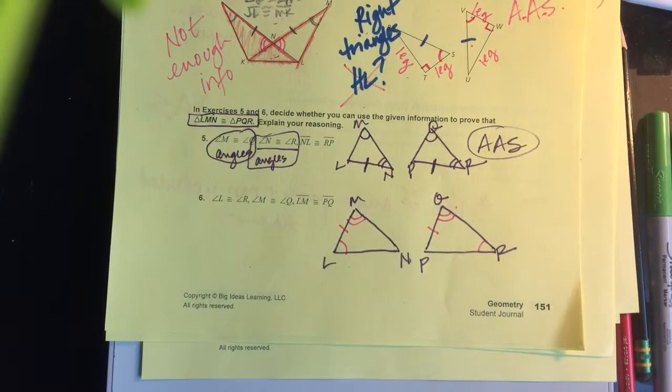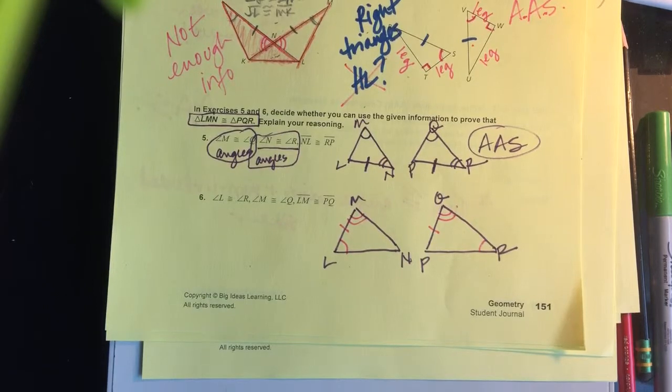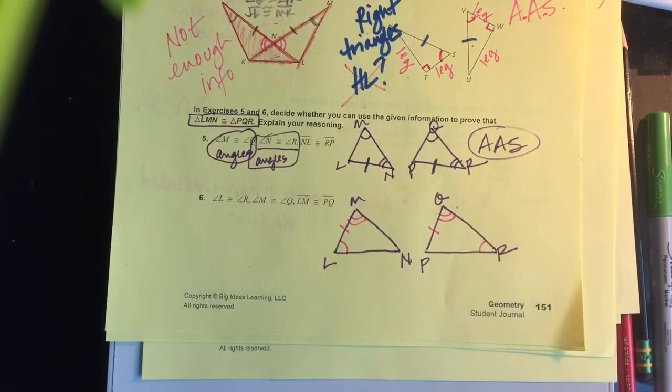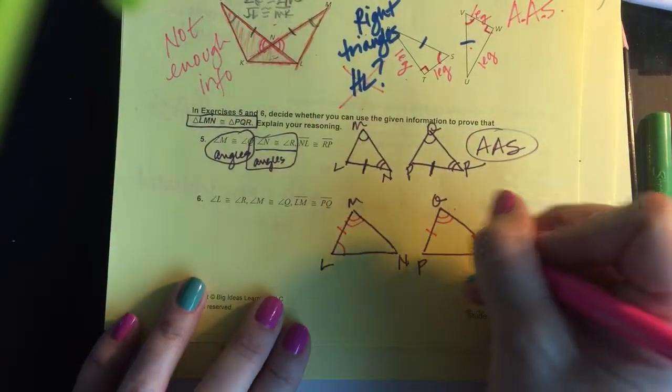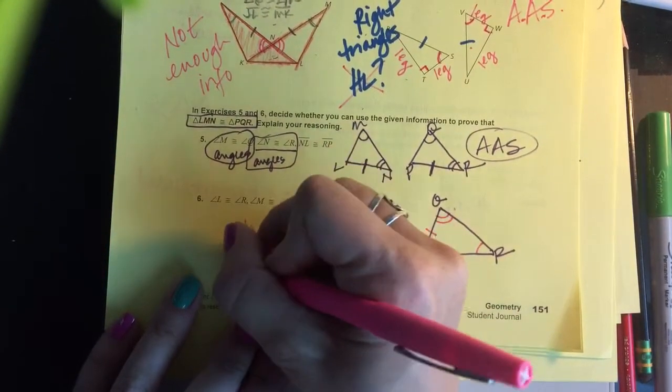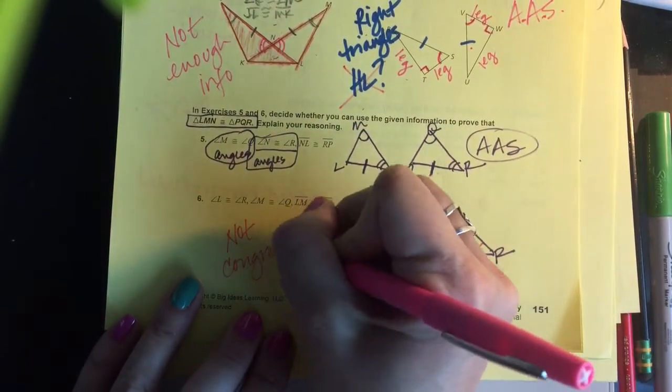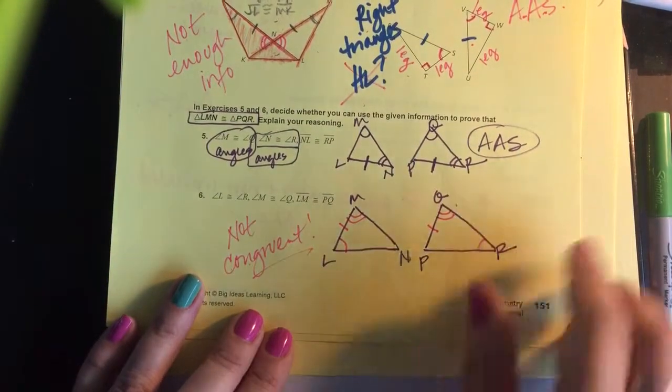Take a look. Are markings positioned in the same place from triangle to triangle? No. In triangle L, M, N, the markings go with the included angle, but the way the markings are over here, it's not about the included angle. So what do you guys think about these? Are they congruent? No, they don't match in terms of having the pairs go around the triangles in the same way. So these are not congruent to each other on this one.